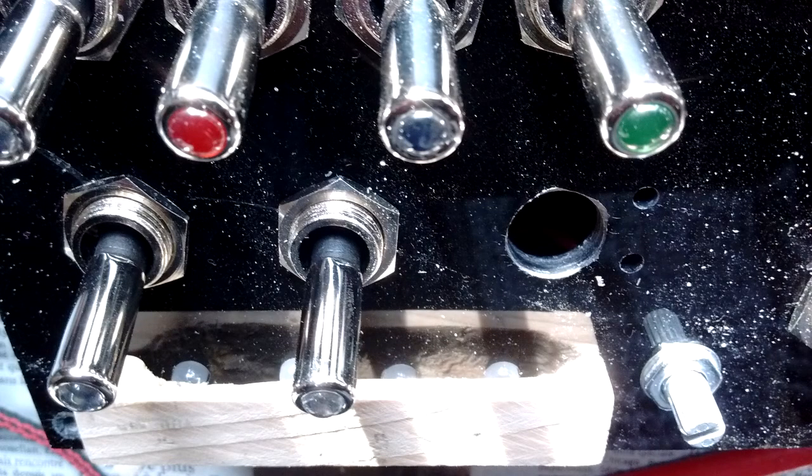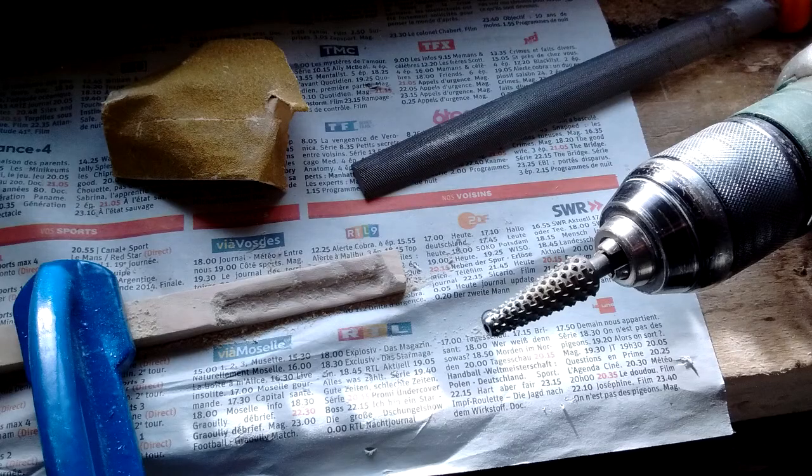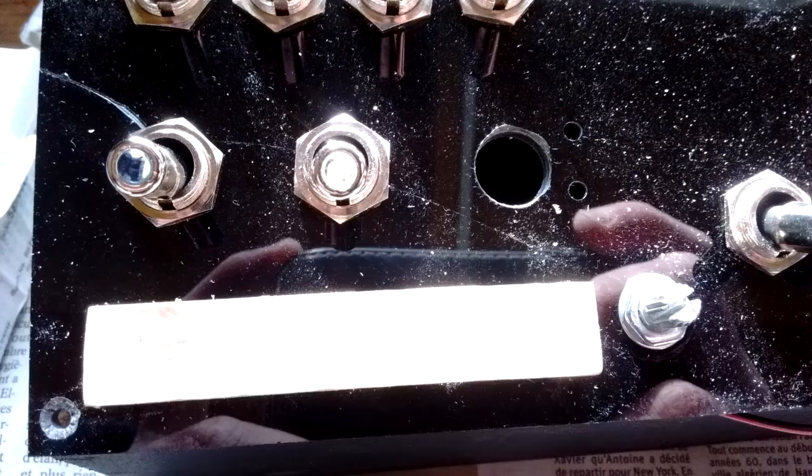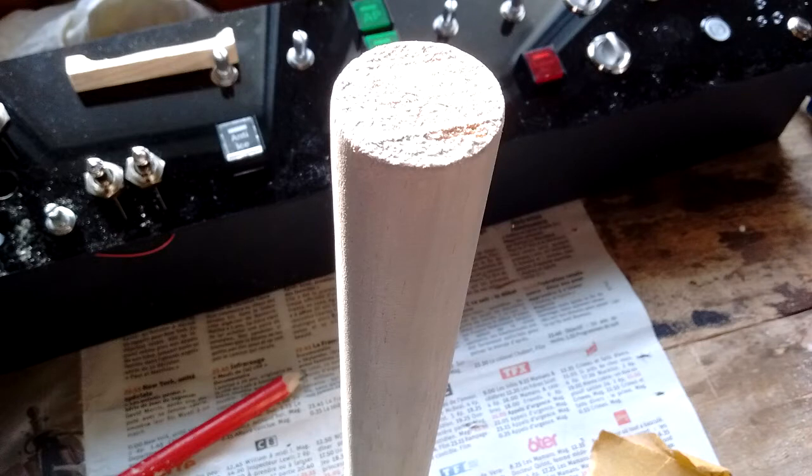Then I made the LED heater with a piece of wood. I used a milling cutter for that, to cut the piece at the end. I used the cutting rod to make the lever of the landing gear, to make the hole before cutting the piece of wood.